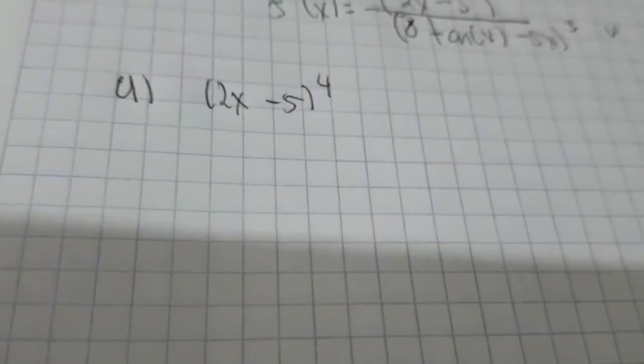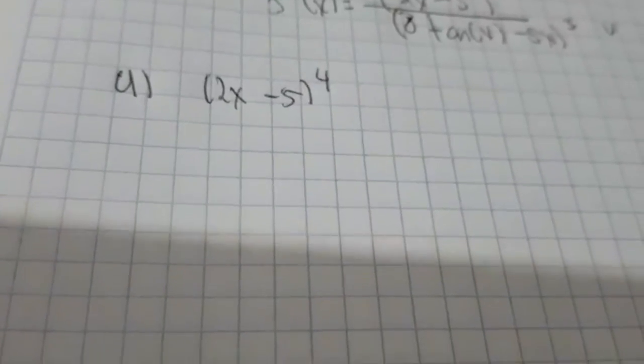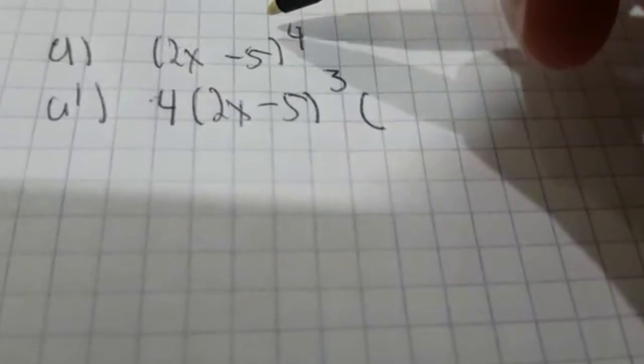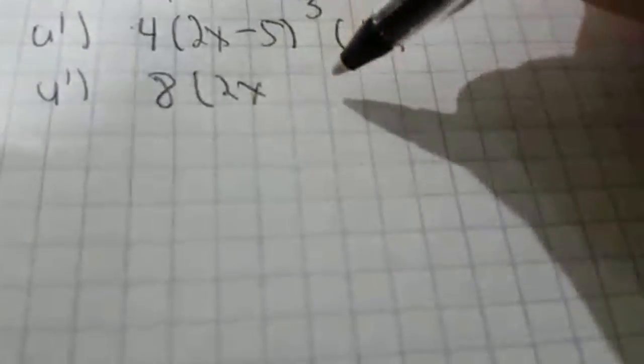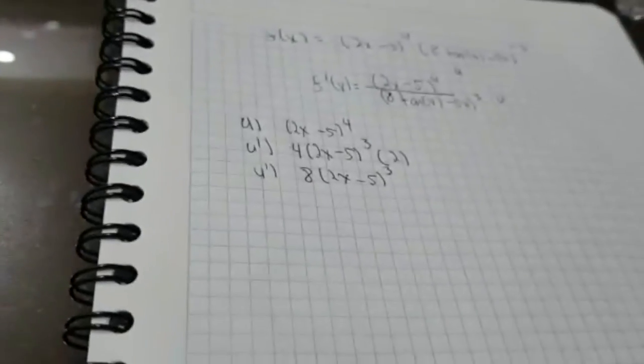So what would be the derivative of this one? We're going to write the derivative would be 4. We're going to put this one down, the same thing, minus 1, times the derivative of what's inside. The derivative of that would be 2. So in few words, we will have 8 (2x minus 5) cubed. Okay, so we have that.